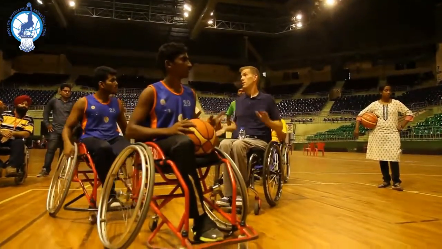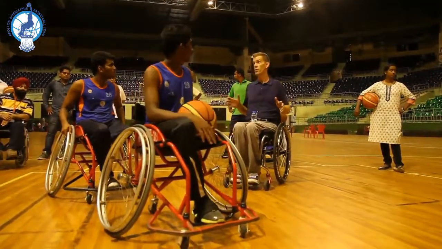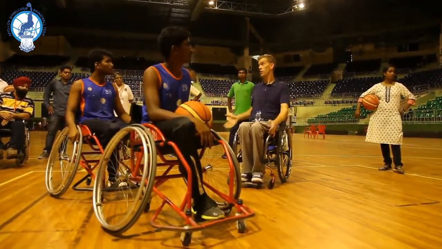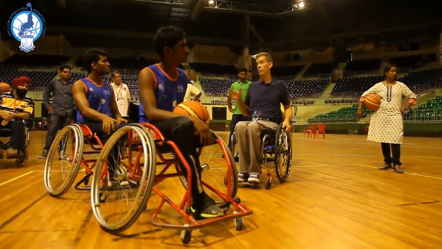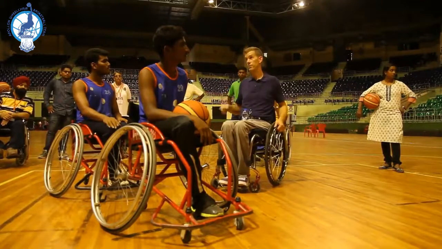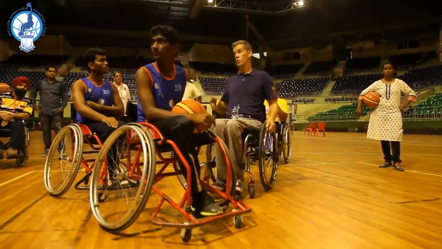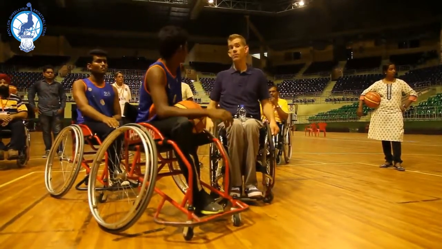If he touches the back of the wheelchair and the referee thinks that the player is in danger because the contact is unsafe, then he can call a technical foul or an unsportsmanlike foul. Unsportsmanlike. So 2 shots and then the team takes the ball.